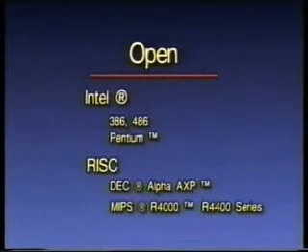It runs on Intel 386, 486, and Pentium systems, as well as RISC-based systems such as the MIPS R4000 series or the DEC Alpha chips, as well as symmetric processor systems from each of these architectures. Openness also extends to applications. Our customers told us they wanted to integrate their business-critical applications with personal productivity applications.